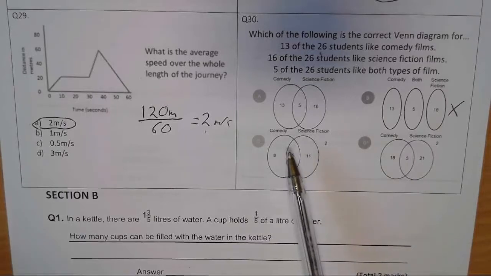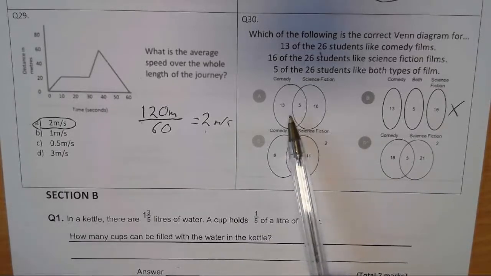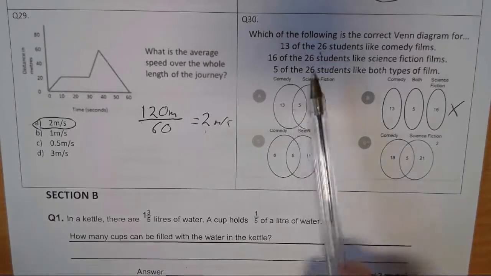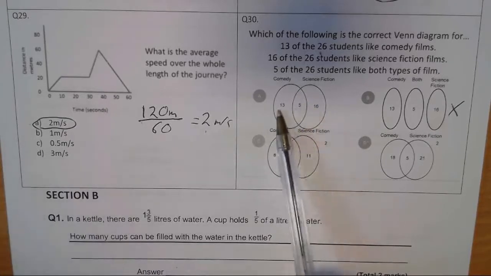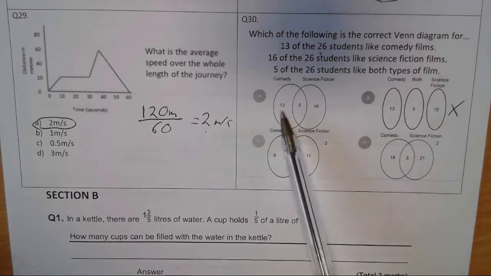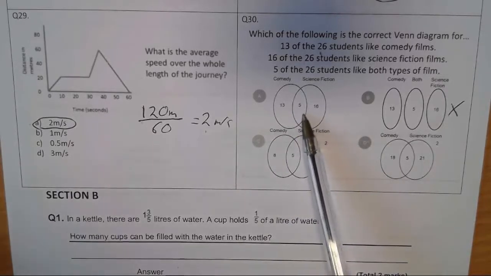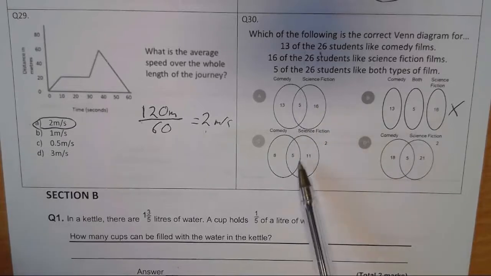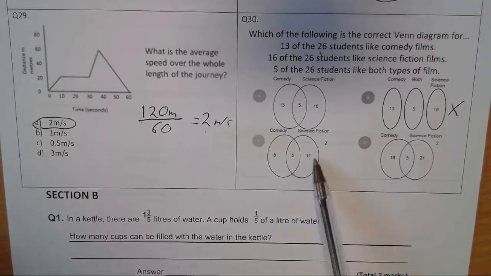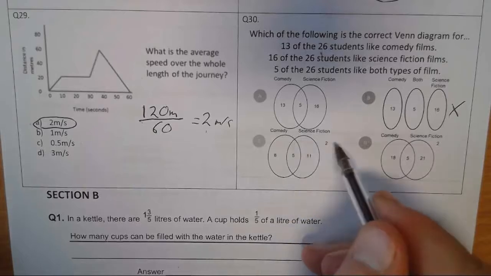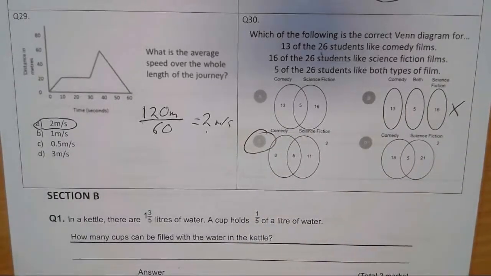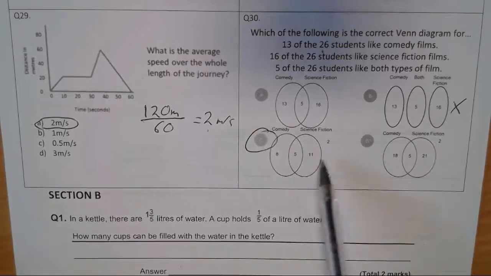Now, this one here is the one which most people made a mistake with, because if 13 of the 26 students like comedy films, well, if you chose this one, there's actually 18 people liking comedy films there. There's 13 that only like comedy films, plus the 5 who also like science fiction. So it's not this one. This does produce 13 liking comedy, and it does produce 16 liking science fiction. And then 5 liking both, and there's 2 who don't like either, which is fine, but it's definitely this one. Because these are the ones that need to add up to give 13 and add up to give 16.